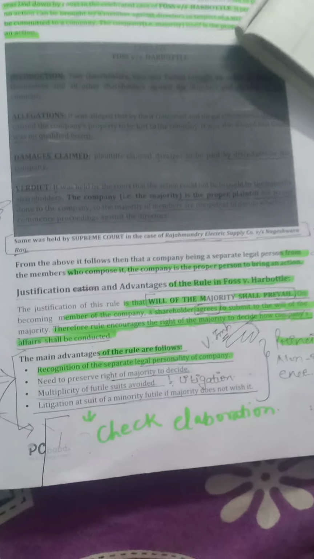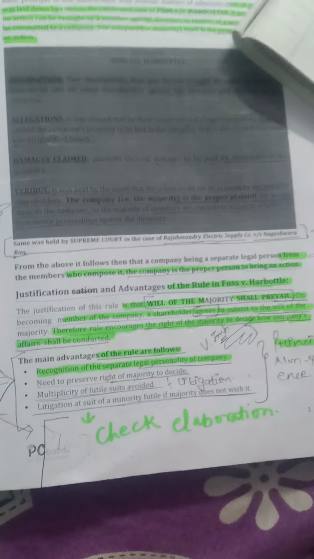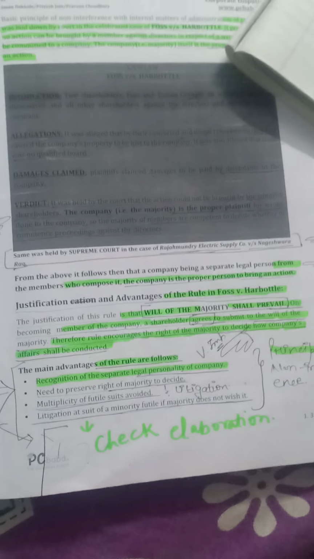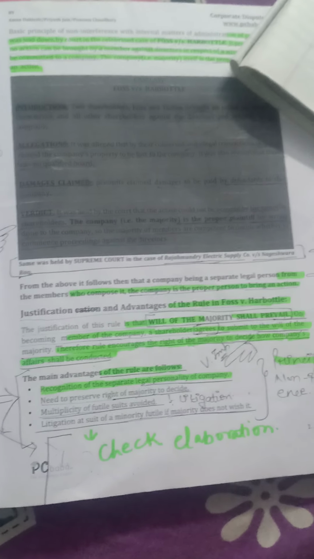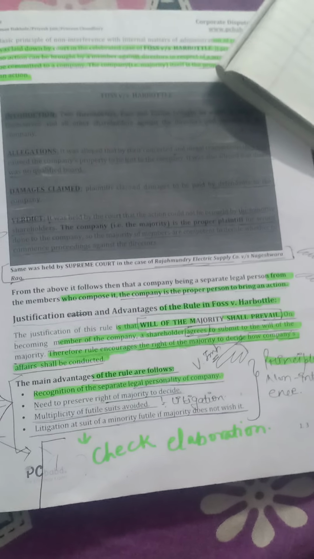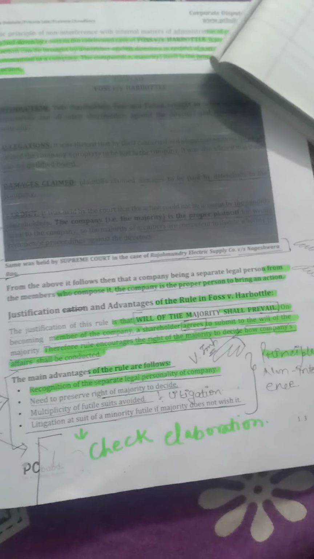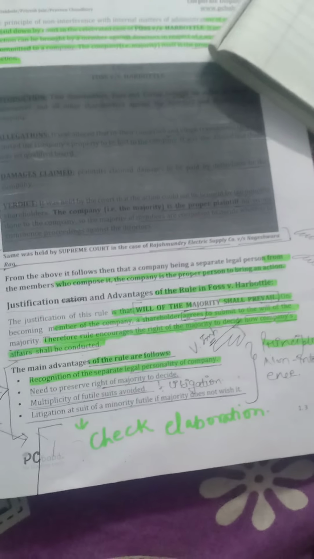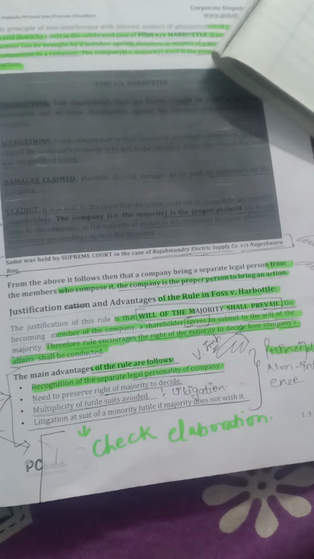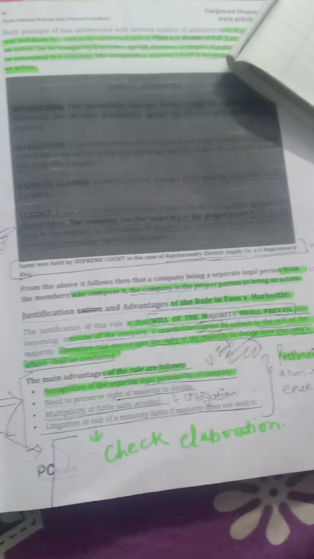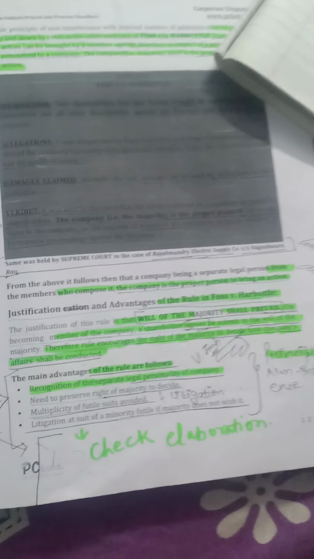So majority have a right to decide. Third thing, multiplicity of futile suits avoided. Futile we know, which is not fruitful. It means unnecessary litigation has to be avoided. If minority shareholders are more than 20,000, more than a lakh shareholders, and a lakh shareholders file suit against the company in different courts, then it can be a multiplicity of the suits, na?